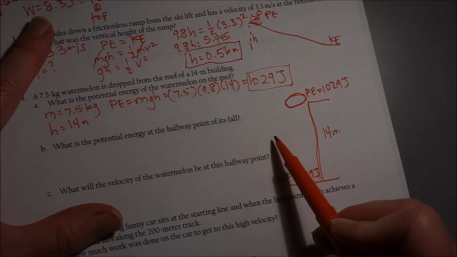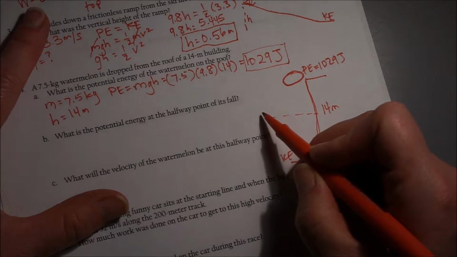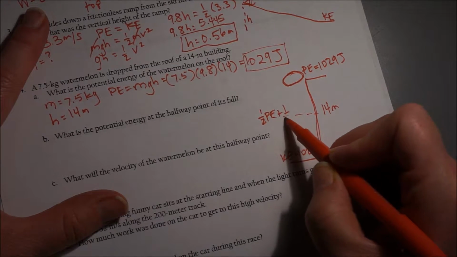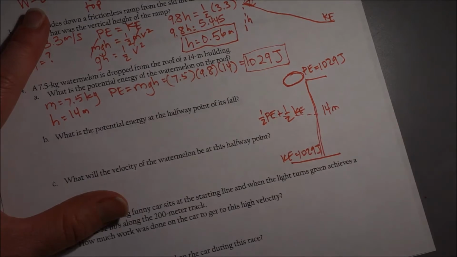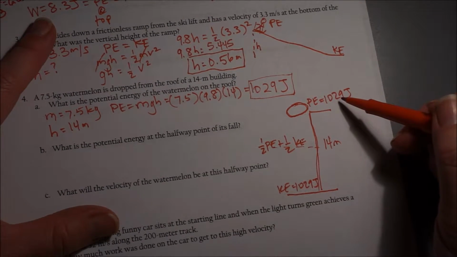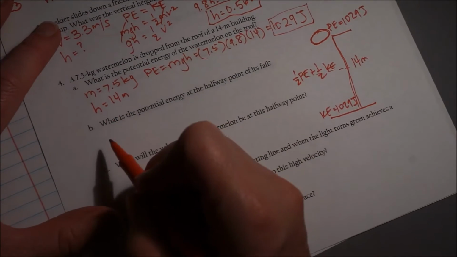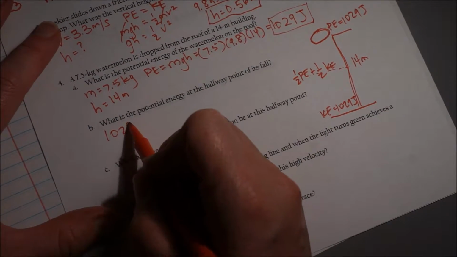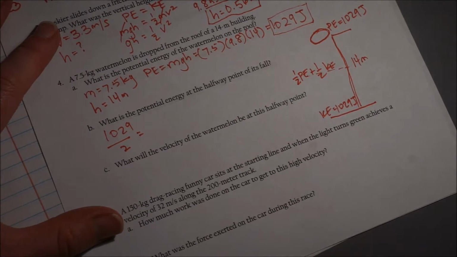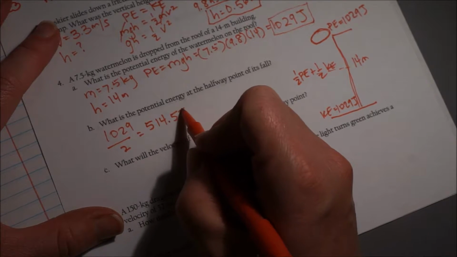At the halfway point, we're going to have half potential energy and half kinetic energy. Because when we add those two together, we want to get that same total value, 1,029. So all we need to do to find this out is take our 1,029 and divide it by 2. We will get 514.5 joules.